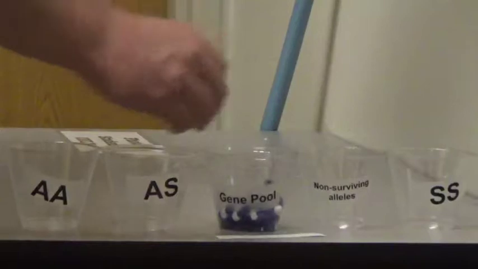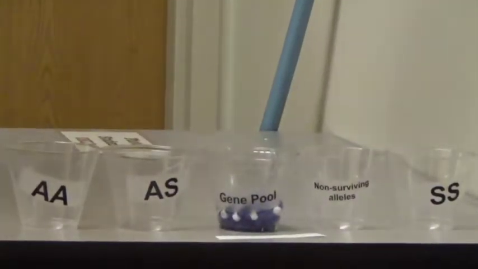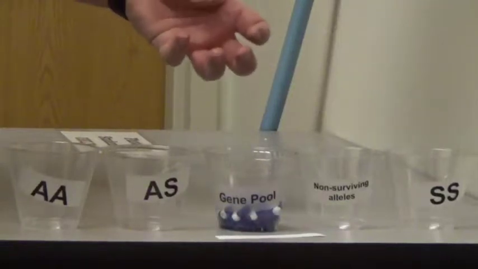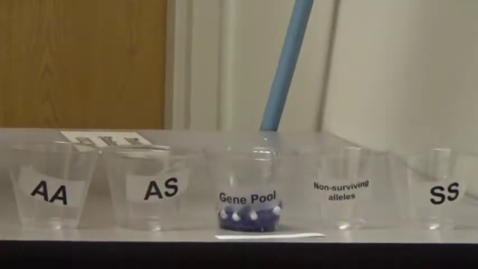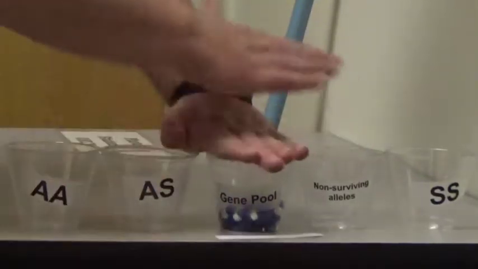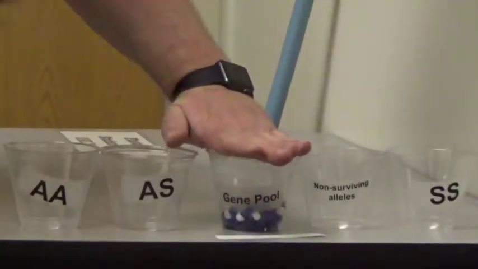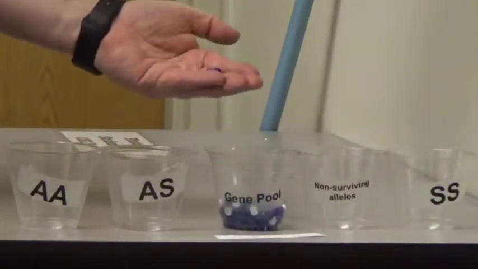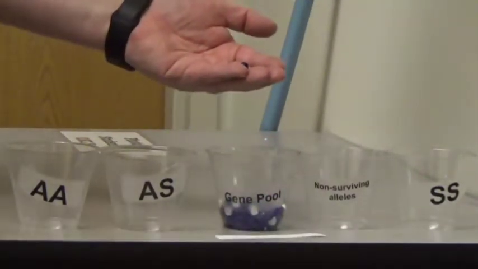All right, so what we did was you pick two beads at a time, because even though alleles exist, what actually interacts with the environment is always a genotype. Alleles do not interact with the environment, only a genotype does. So that's why it's still in the cup. It's not interacting with the environment. You pick two beads, you pull them out, and now boom, I need to interact with the environment.